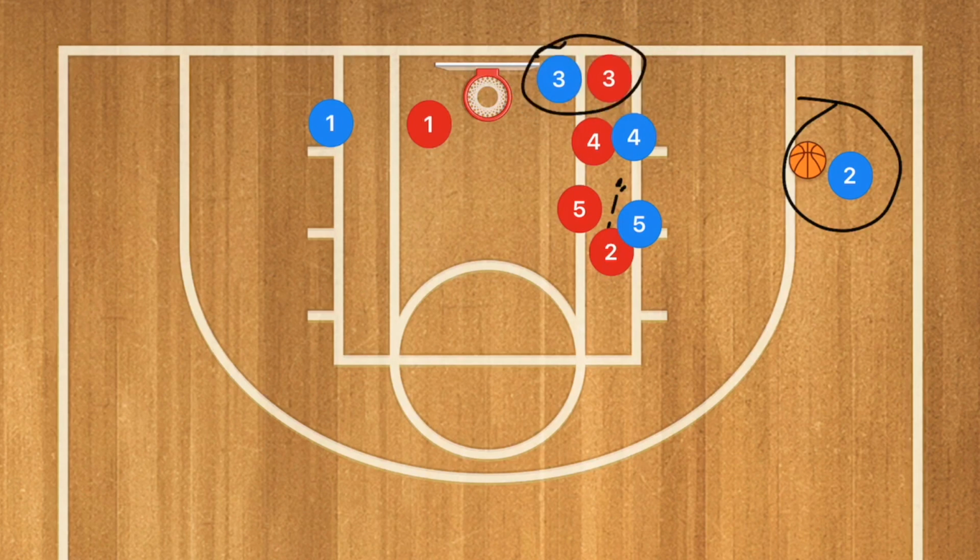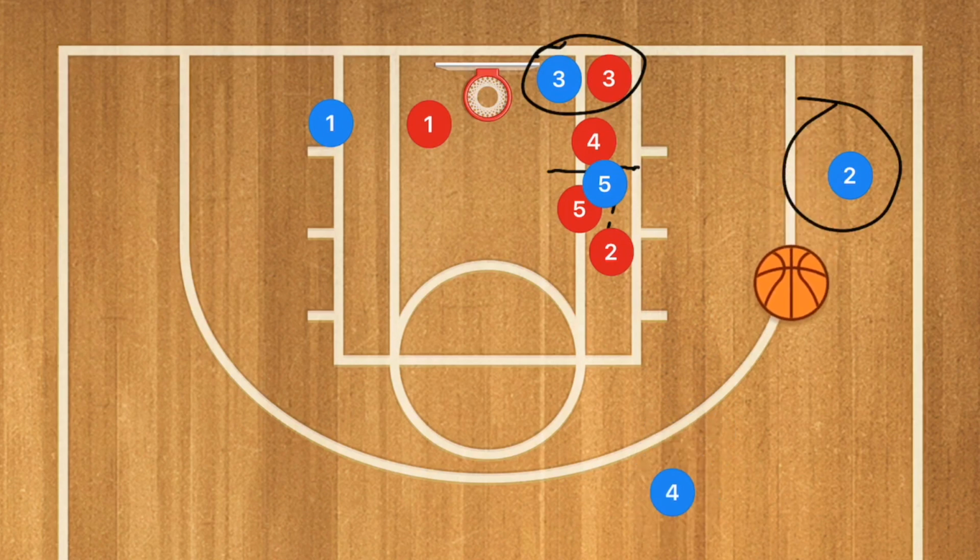We do not want him out of bounds too long. That is usually a foul or a delay of game or whatever in most leagues. And at this point, we're going to have player 5 setting a screen down for player 4. Player 4 is going to be popping up, and now player 2 is going to be passing to player 4.